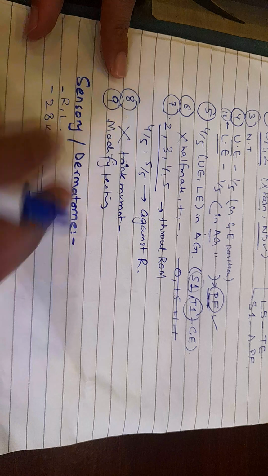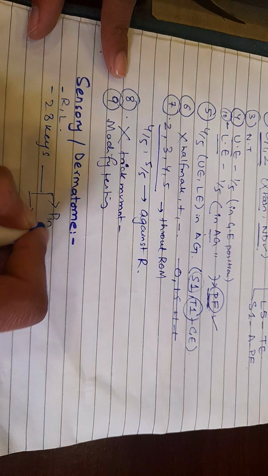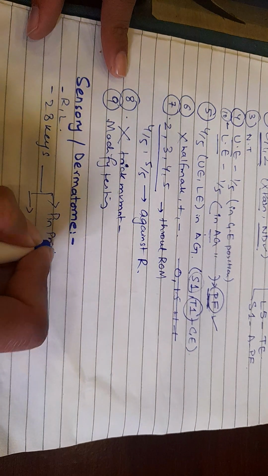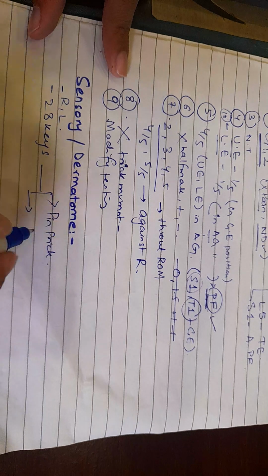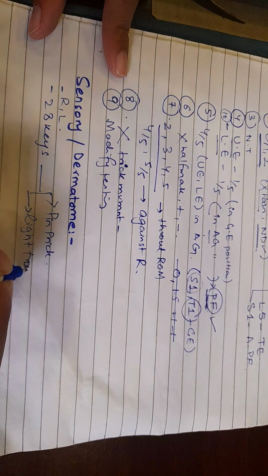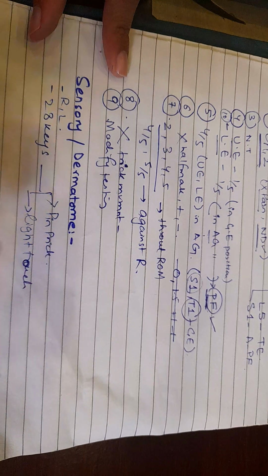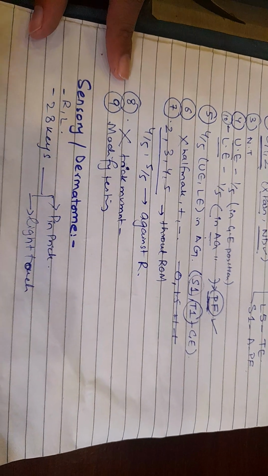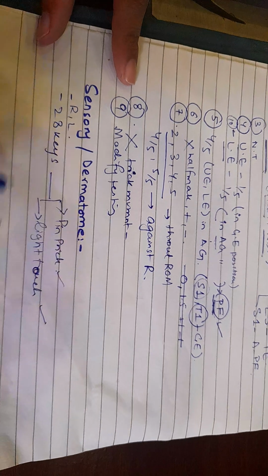And here in these 28 key points, we can find the dermatomes by the pinprick sensations, which is a very common thing and is normally used. And you can also find the light touch. And as in the ASIA scoring, you have to determine both of them, so you have to use both of these sensations.